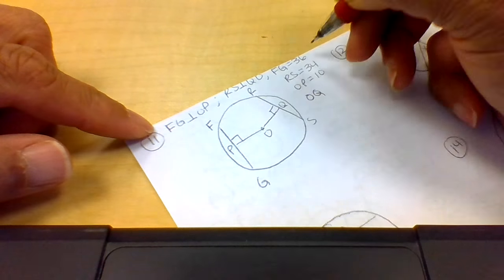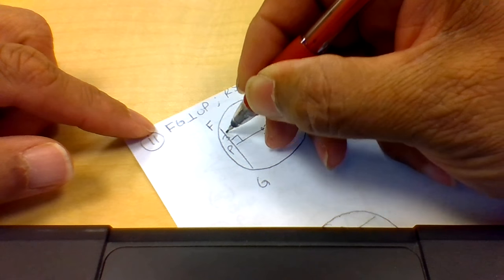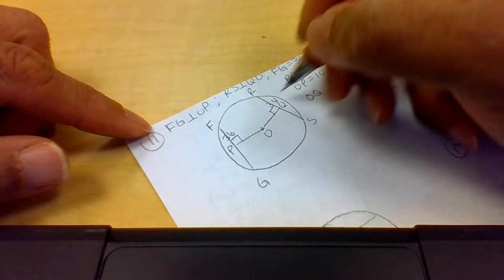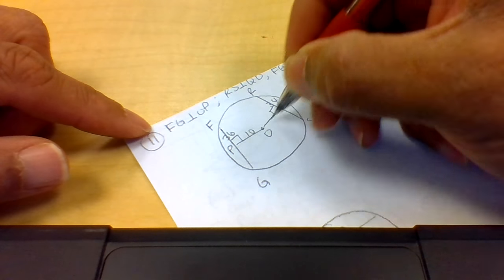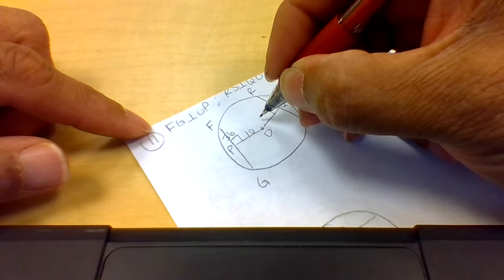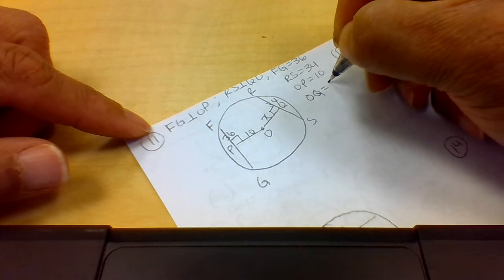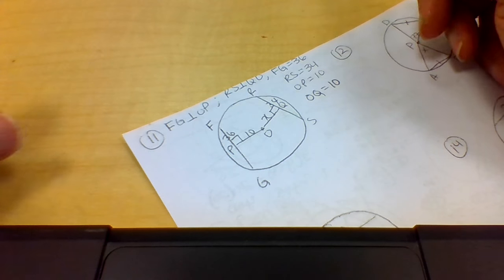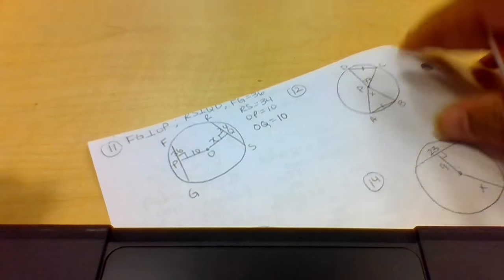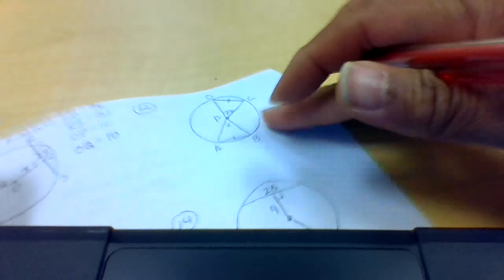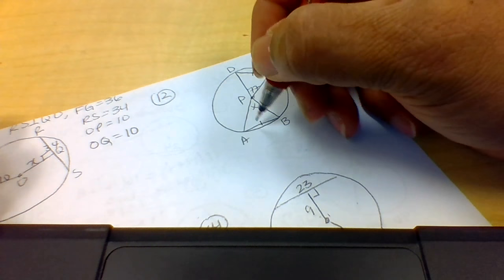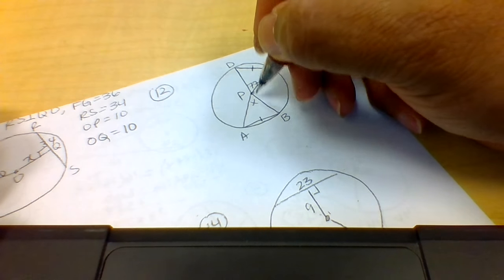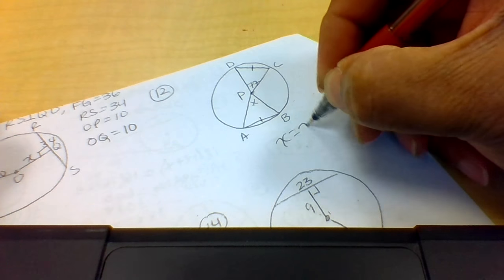Tells you FG is 36. And it tells you RS is 34 and OP is 10. So I'm thinking you must have to find OQ, which is going to be 10 also because they're the same distance from each other. Problem number 12. You have two chords here that are the same distance. So if this angle is 77, then X is equal to 77.